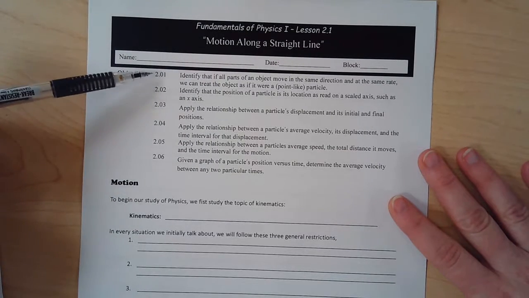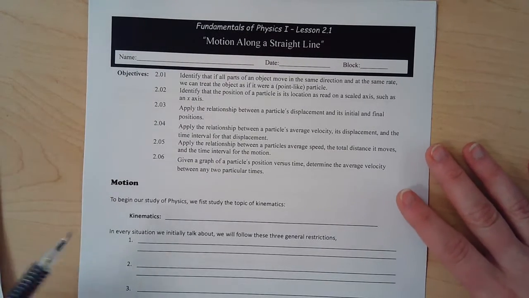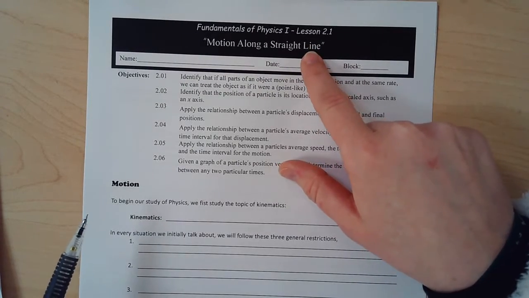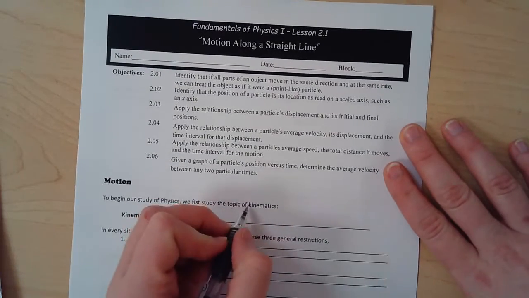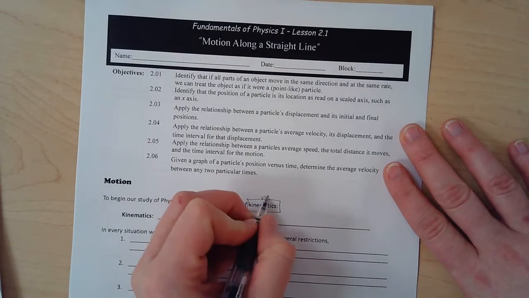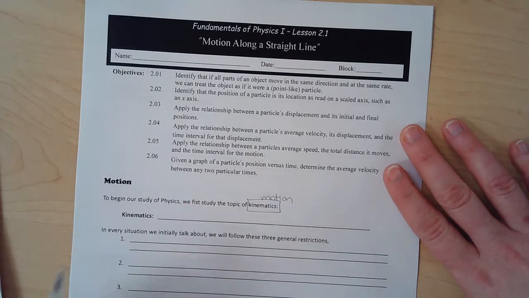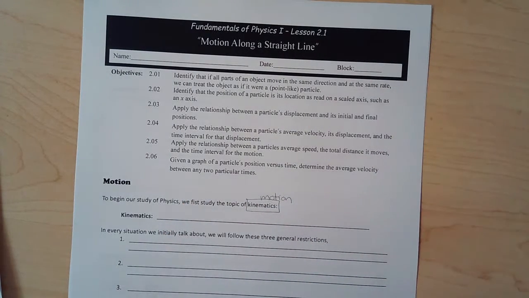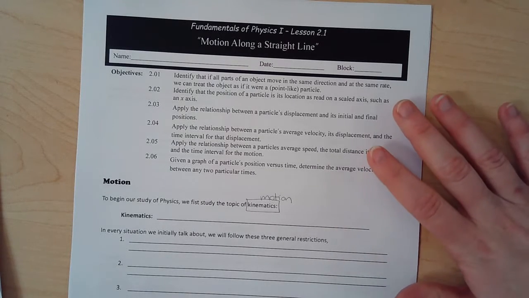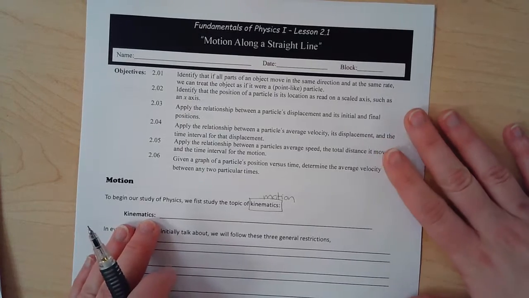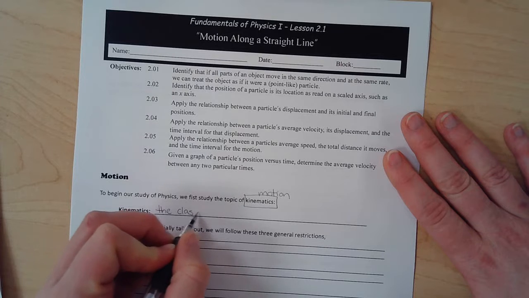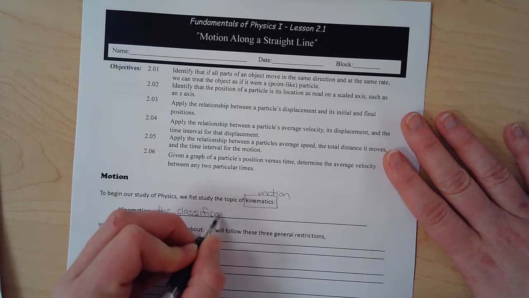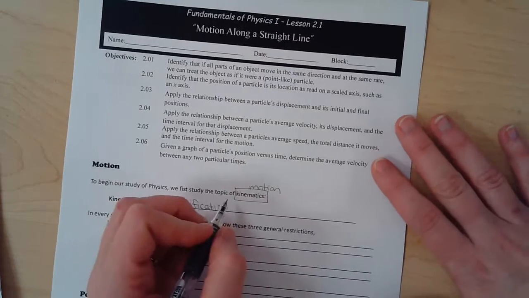Please pause the video and read through the objectives for this particular lesson. The very first lesson is motion along a straight line. To begin our studies, we're going to first study the topic of kinematics. Kinematics just means that there's motion going on. Eventually we'll talk about different types of energy, kinetic energy versus potential energy, and kinetic energy deals with motion. But kinematics, by definition, is the classification and comparison of motion.